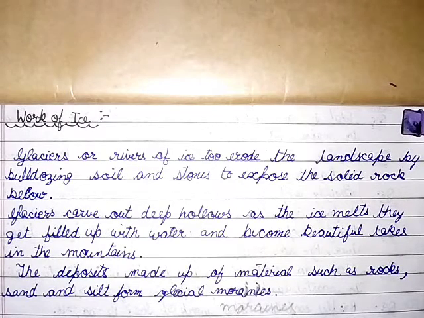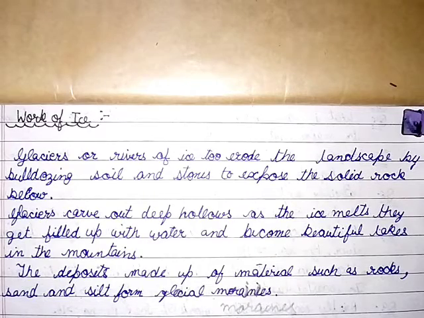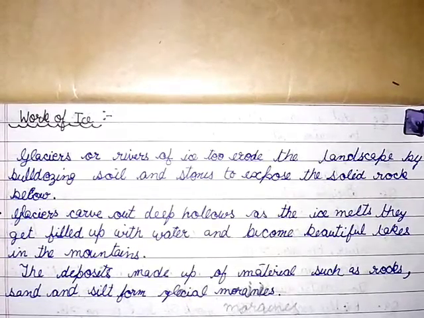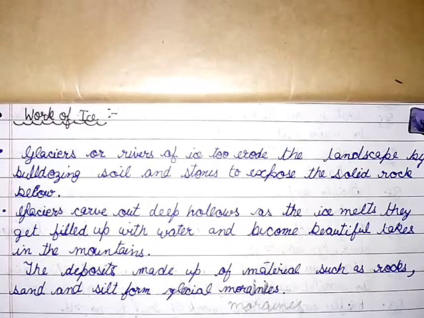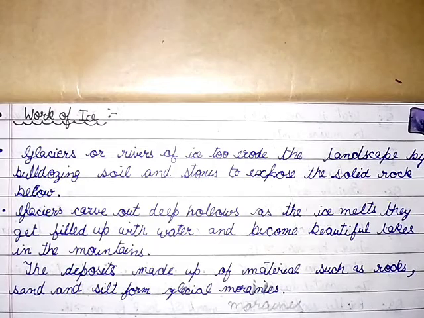Glaciers carve out deep hollows. As ice melts, they get filled up with water and become beautiful lakes in the mountains. The deposits made up of materials such as rocks, sand and silt form glacial moraines.